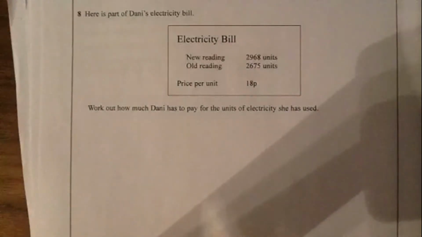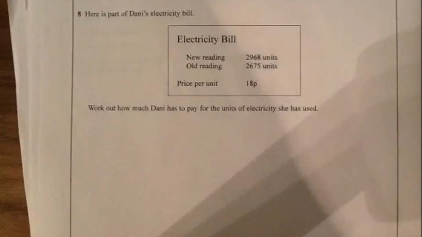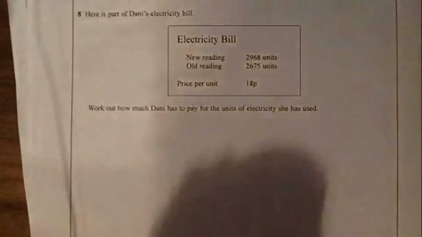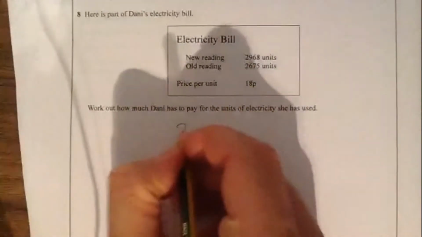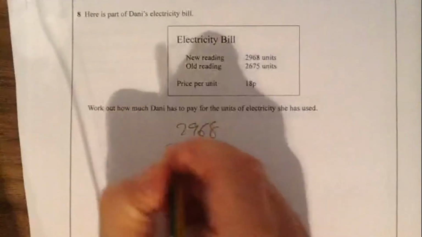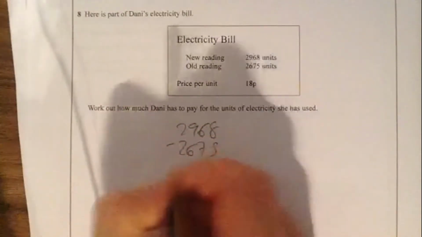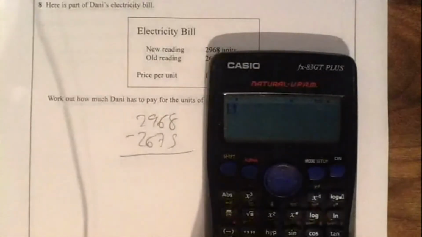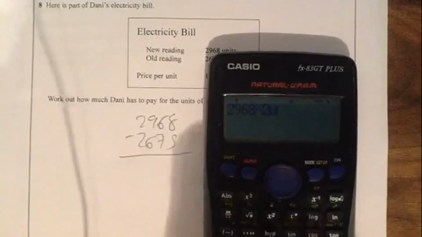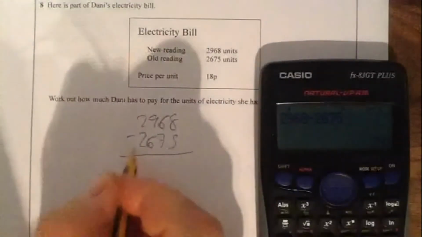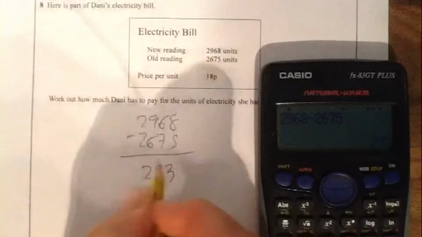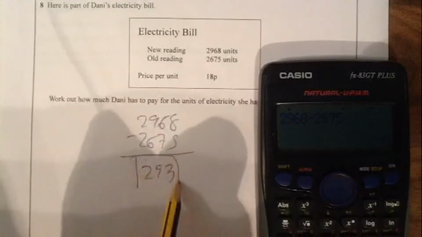Here's part of Danny's electricity bill. Work out how much Danny has to pay for the units of electricity she's used. So first of all, we need to work out the difference. So I'm going to put 2968, take away 2675. I'm going to use a calculator because I just don't trust my math skills. 2968 minus 2675 equals 293. So he's used 293 units.